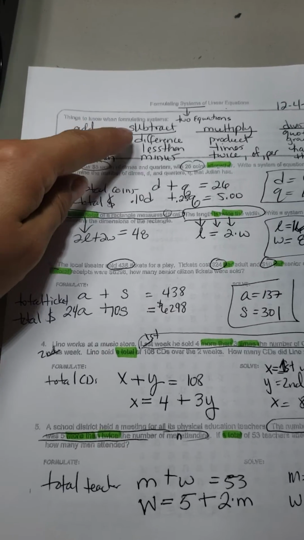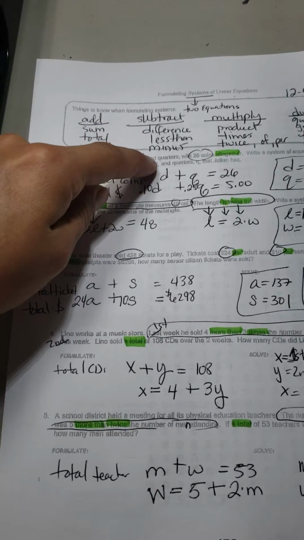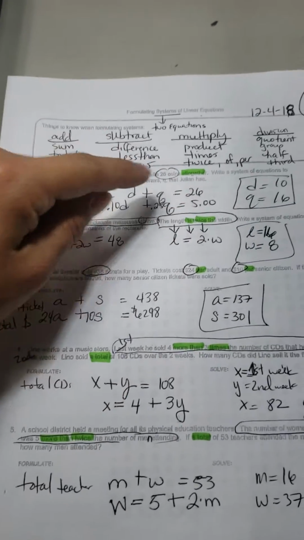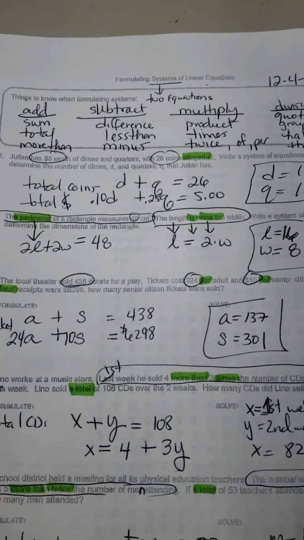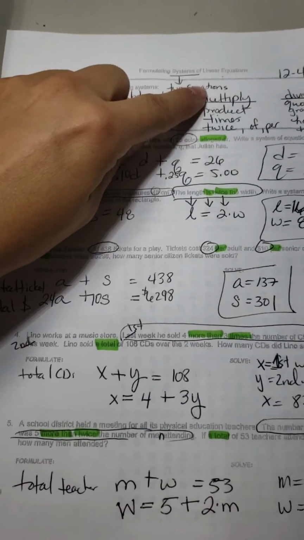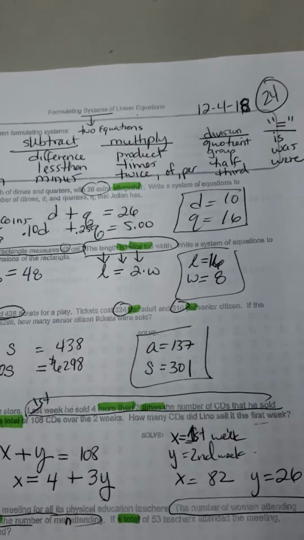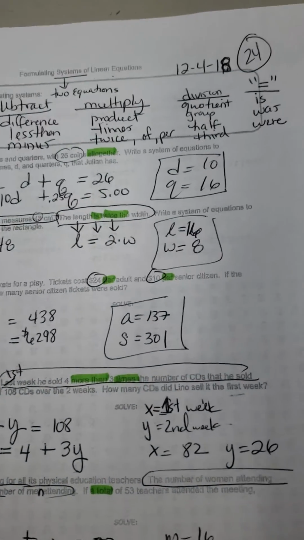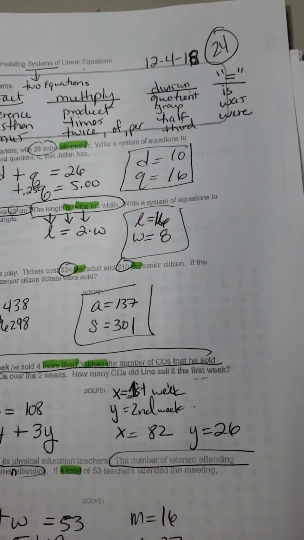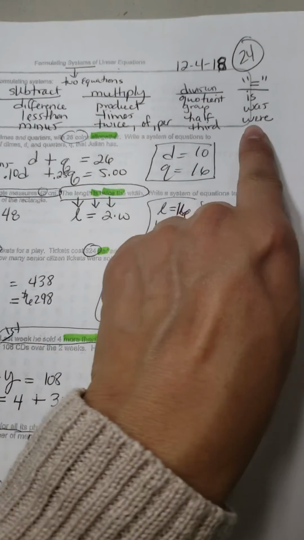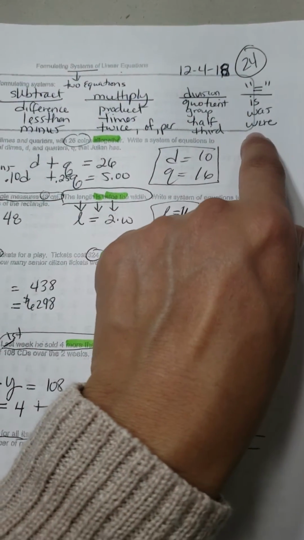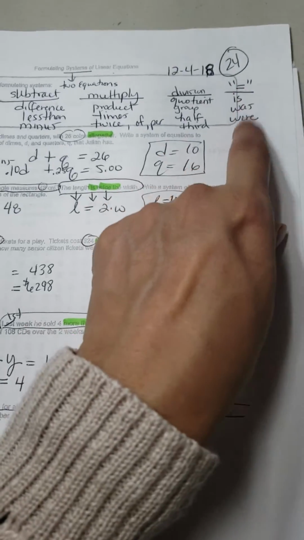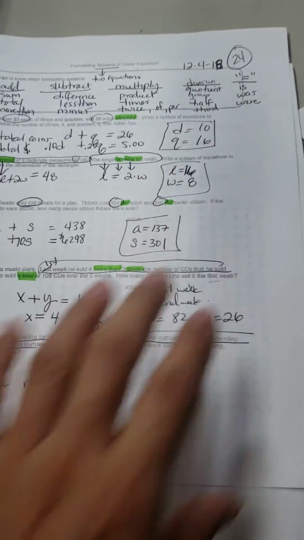If you see words like difference, less than, minus, that means to subtract. Product, times, twice, of, per, that means to multiply. And then division, quotient, group, half, third, and so on would be to divide. And then the last thing I added there was when you're going to put an equal sign. If you see the word is, was, were, that's where our equal sign goes.